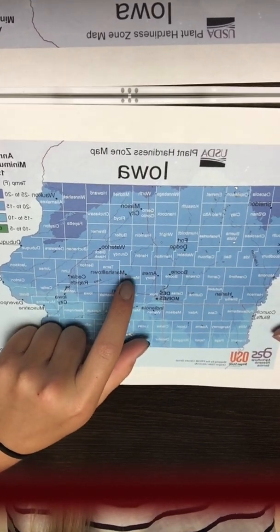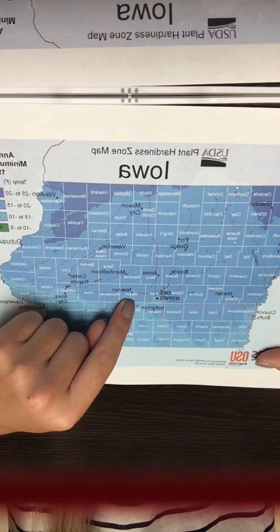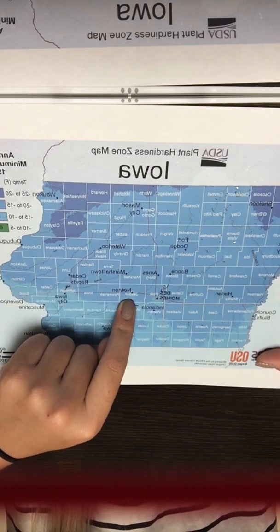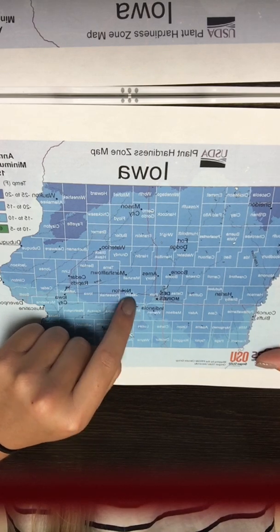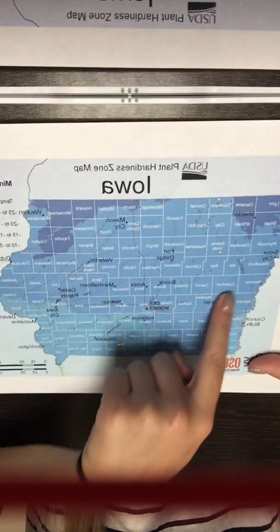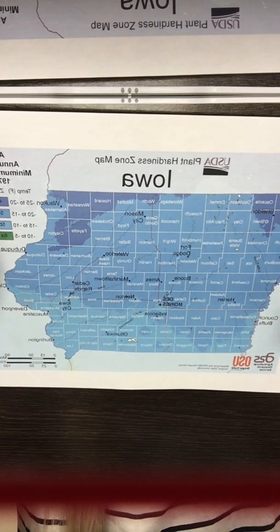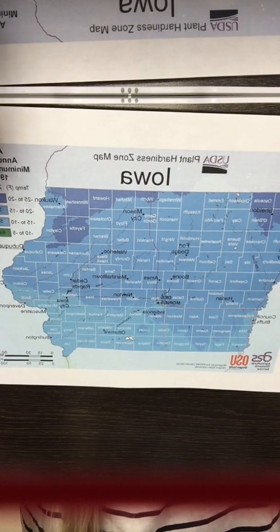But as you can see, Marshall County is actually not that far away from Jasper, and that's where it starts to get lighter blue. So central Iowa isn't as bad as obviously northern Iowa and these areas over here and over here. But I just wanted to show you that map.